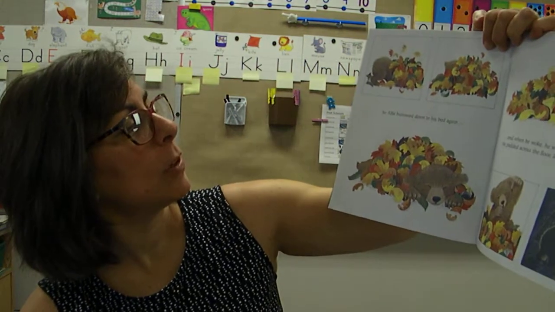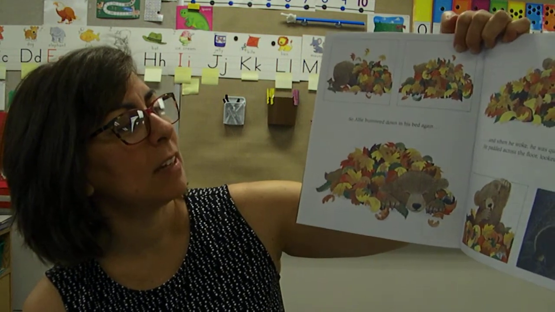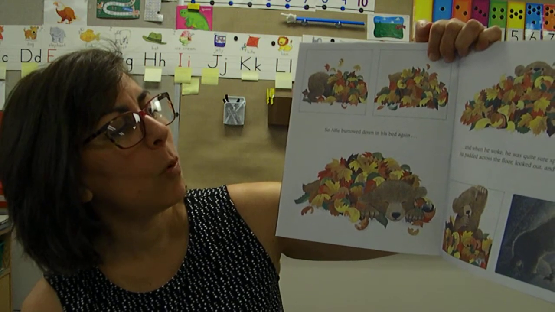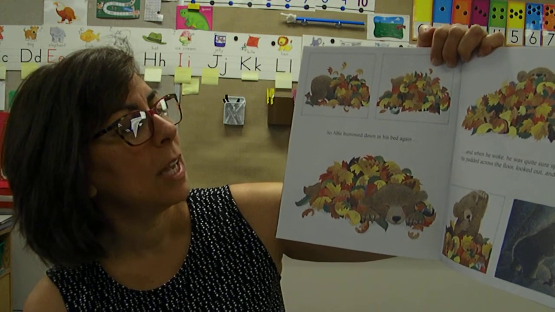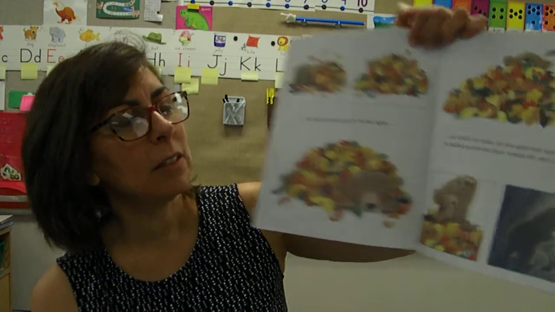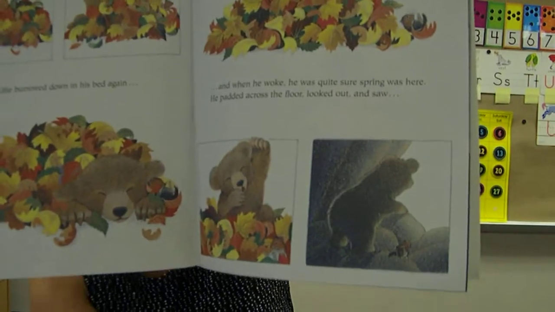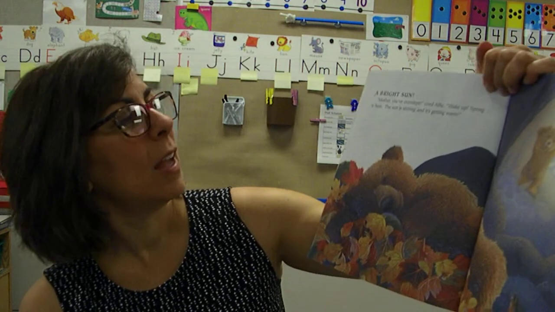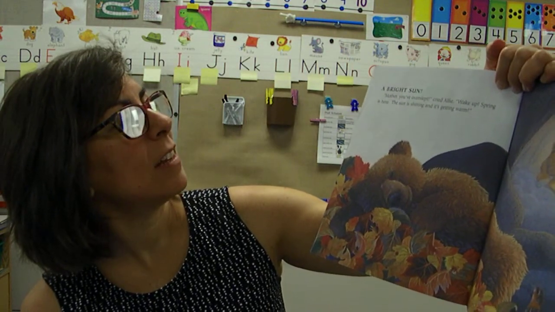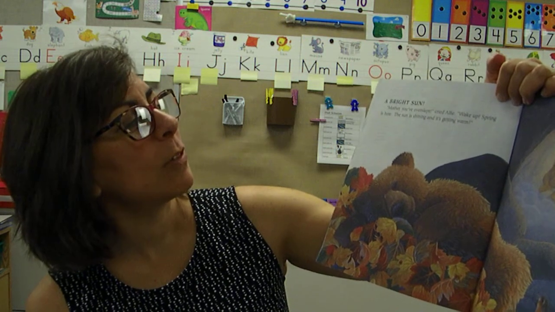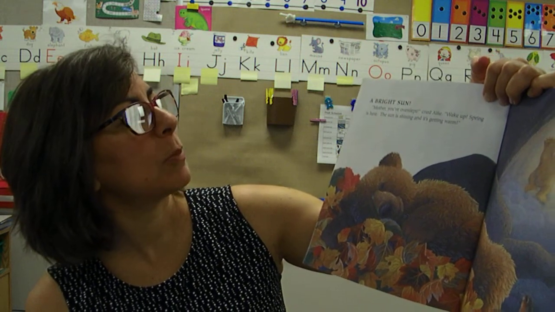So Alfie burrowed down in his bed again, and when he woke, he was quite sure spring was here. He padded across the floor and looked out and saw a bright sun. "Mother, you've overslept," cried Alfie. "Wake up, spring is here.